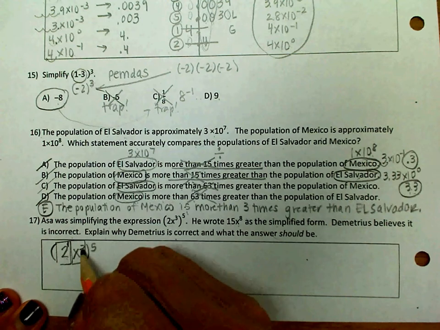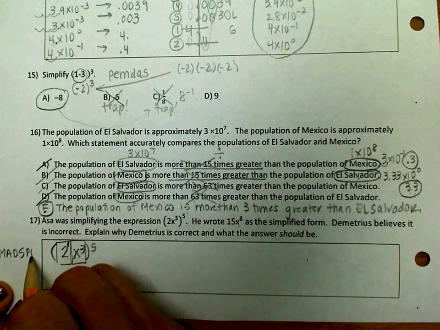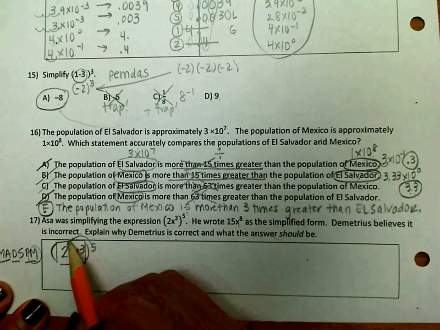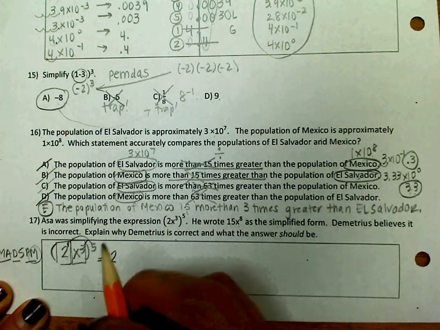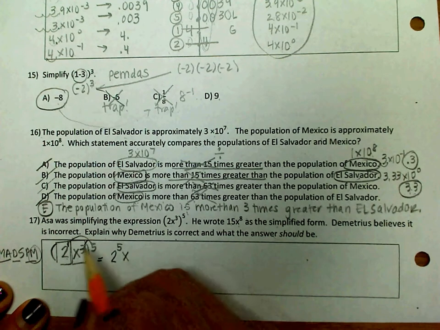Now if you remember MAD SPM, this is parentheses, so you need to multiply. When you multiply, keep the same base, let the exponents change. So 5 times 1 is 5x, and then 5 times 3 is 15. Now this is a tricky part.